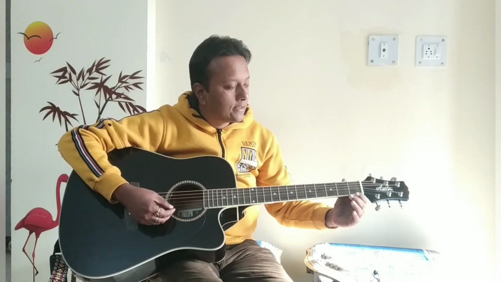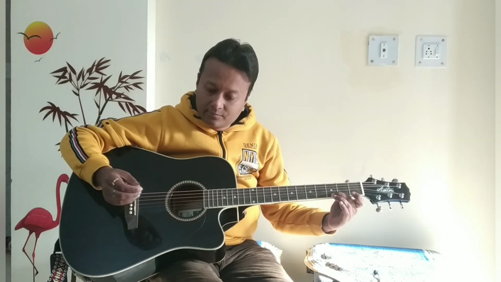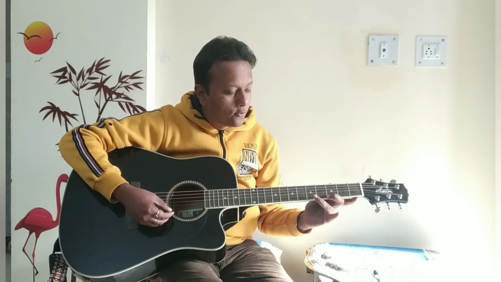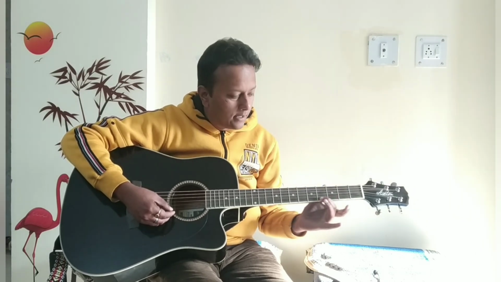E is the first string open. F is first string, first fret. First string, third fret is G. After third fret, we are going to move, either we use the second finger, third finger, or we can move this finger here to the fifth fret. It is A.